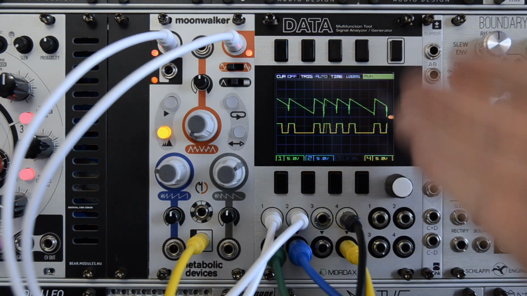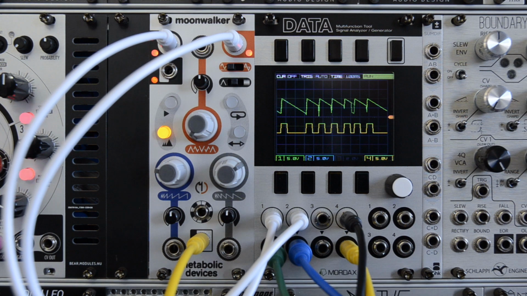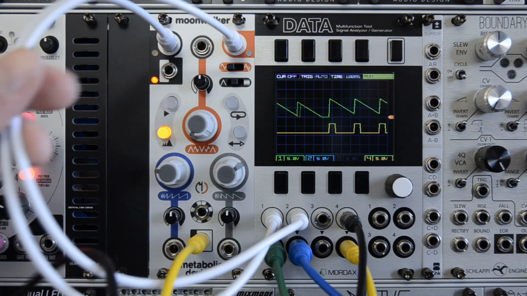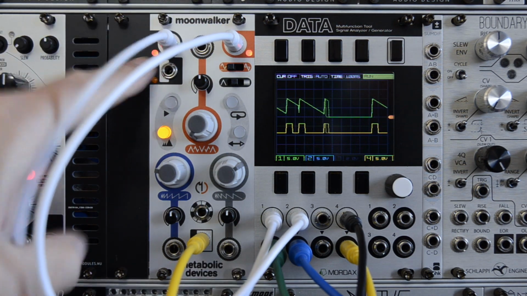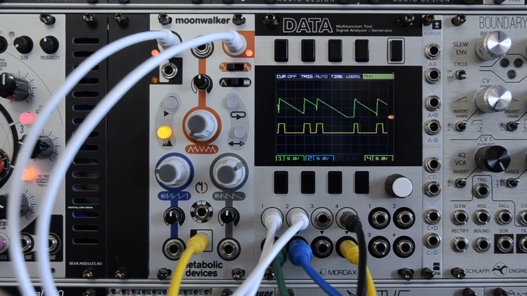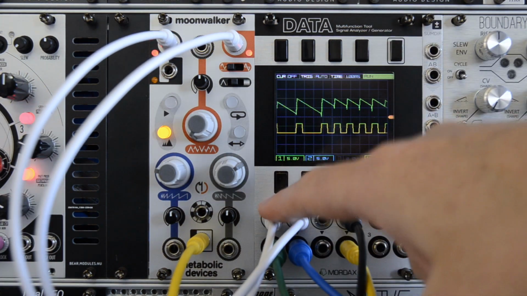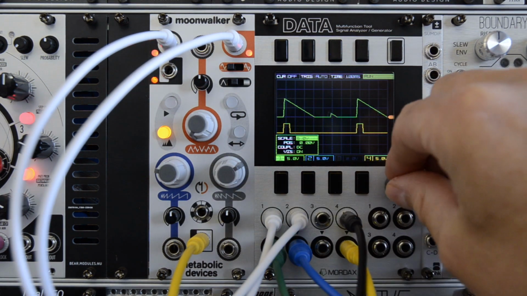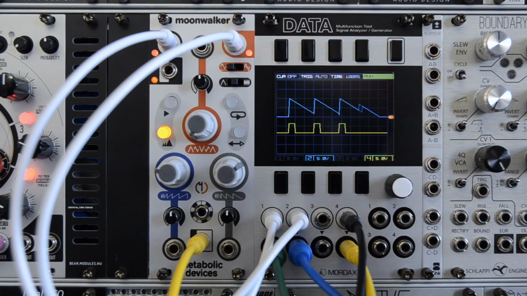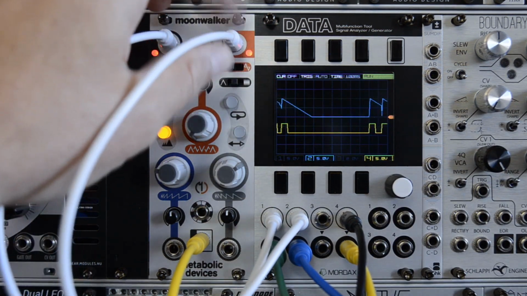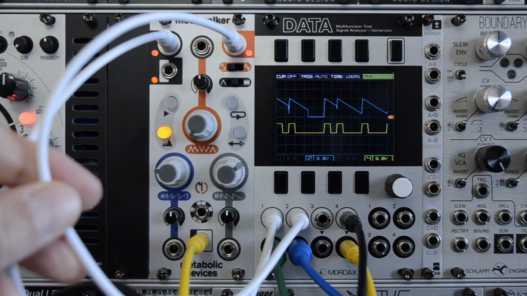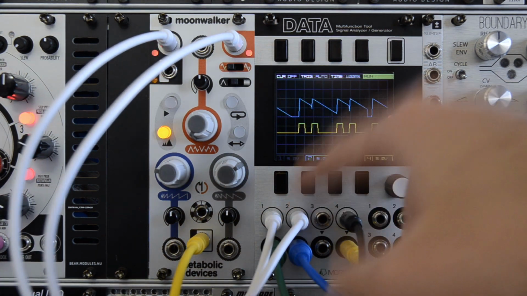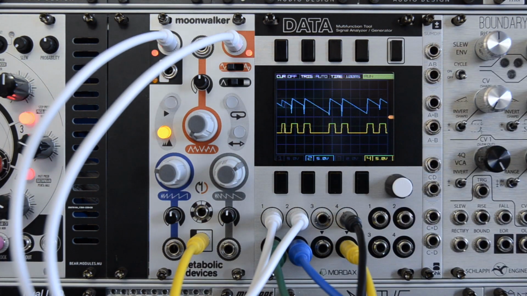By the way, something that I haven't mentioned yet, we're actually monitoring two outputs of Moonwalker here. The left output is the reference output, which is sent to the left input on data, and it's the green trace. But let me turn it off for a moment. And the right output here at the top is the phase offset output. This one is going into the second channel of data, and it is the blue trace.